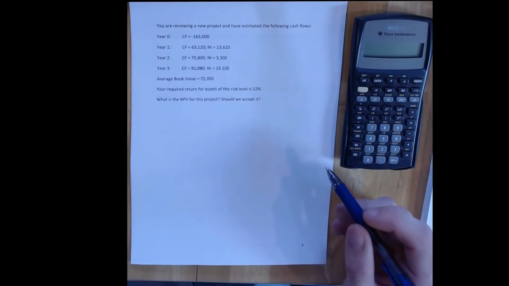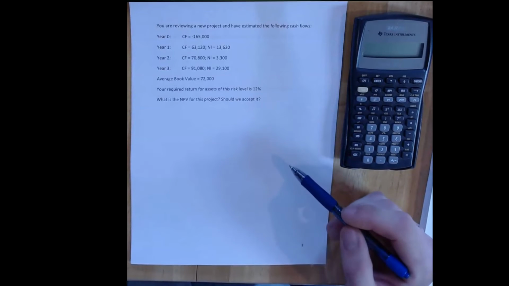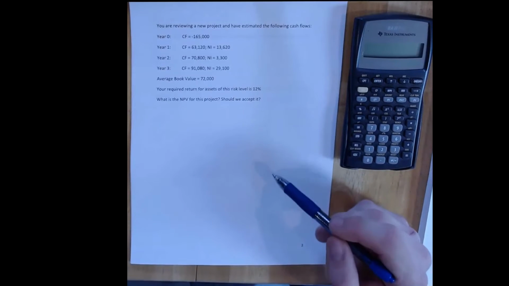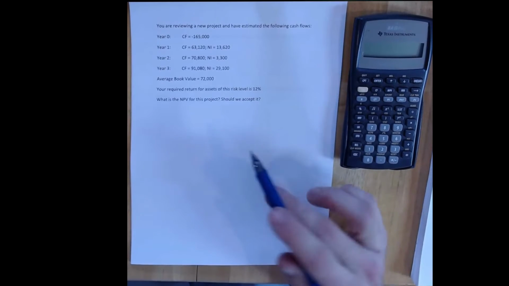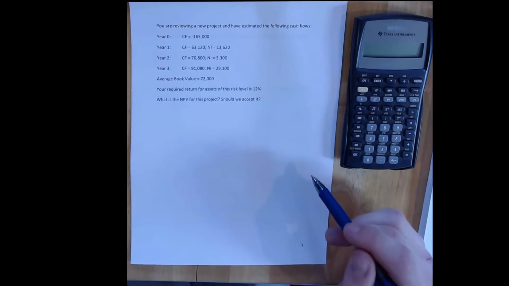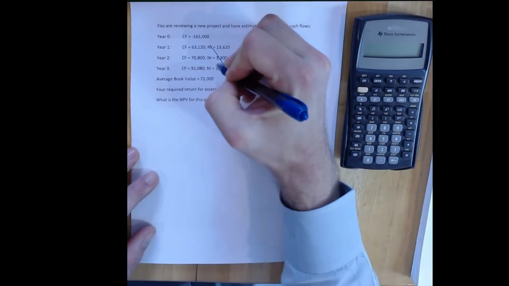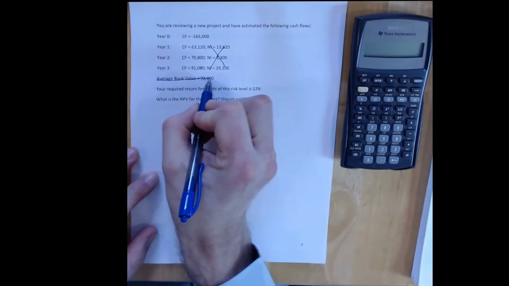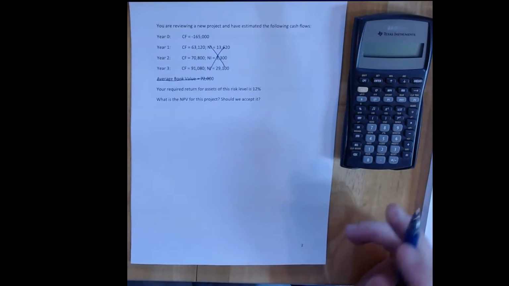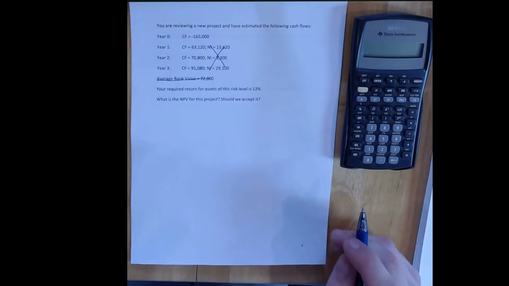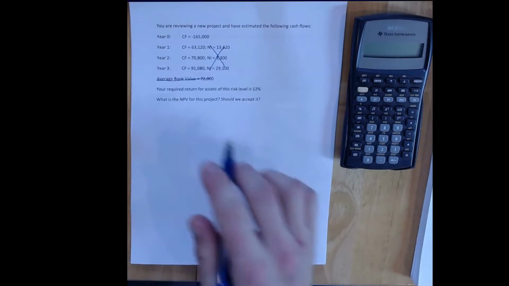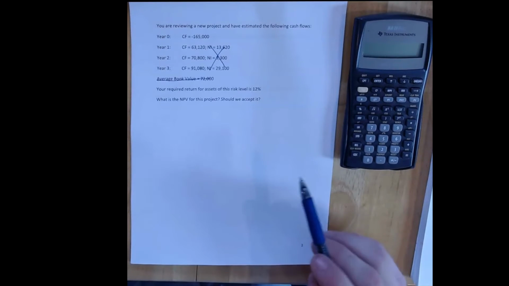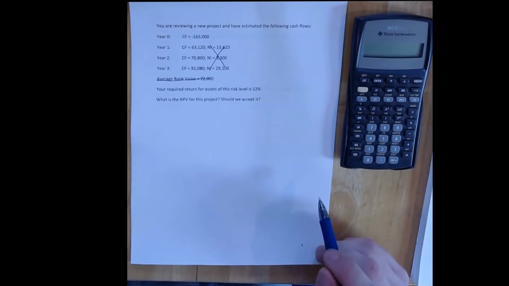So the project that we're going to look at for the rest of the chapter is this one. It has an initial cost of $165,000 and then 3 years of cash flows: $63,120, $70,800, $91,080, and then some other information that we don't need for the net present value rule, like net income or average book value, but we will use with our other decision rules. So I want to leave it here to be consistent. The required return for assets at this risk level is 12%. This is our discount rate.